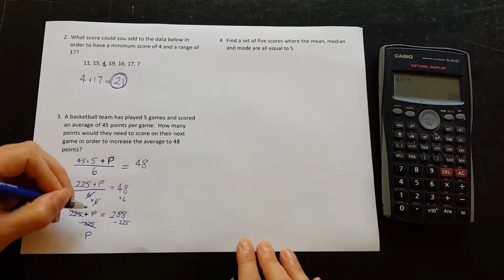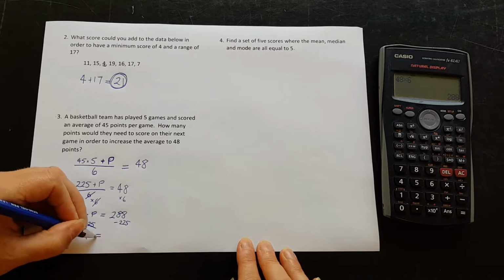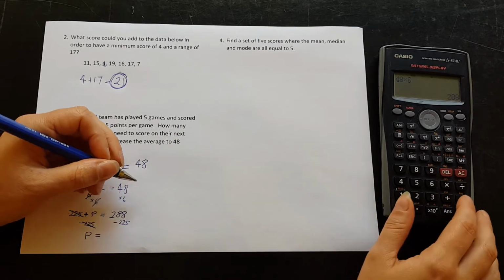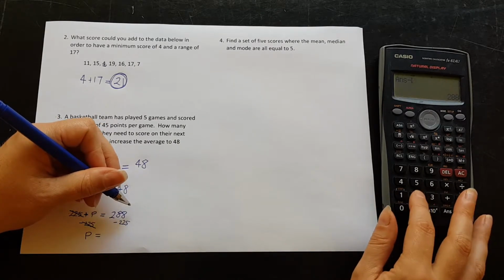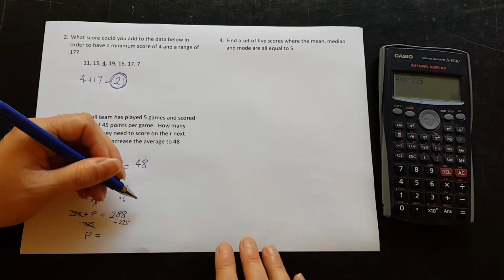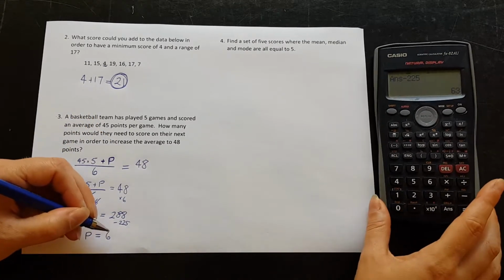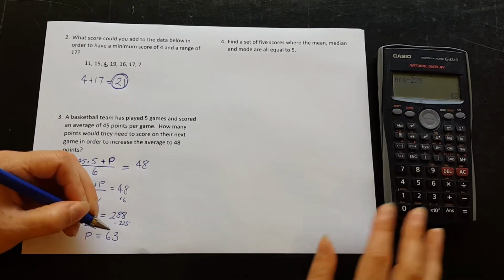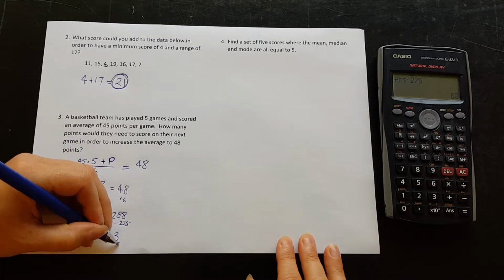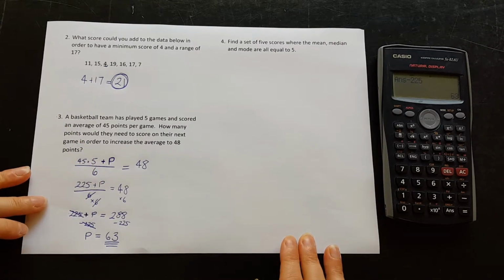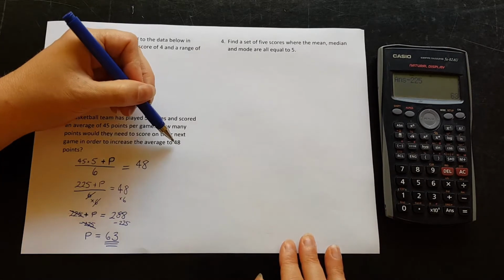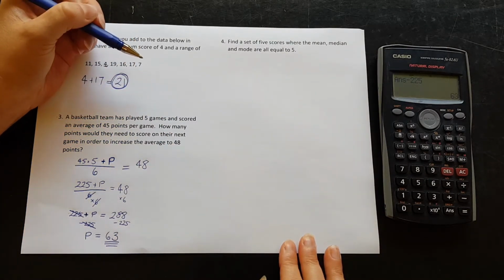So P is all by itself now. And if I subtract these, 288 minus 225, I get 63. So they would need to score 63 points on their sixth game in order to increase their average to 48 points.